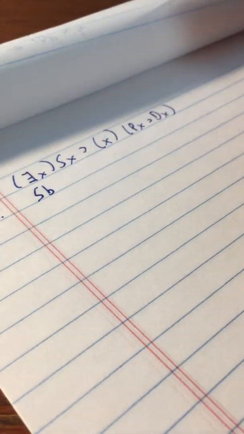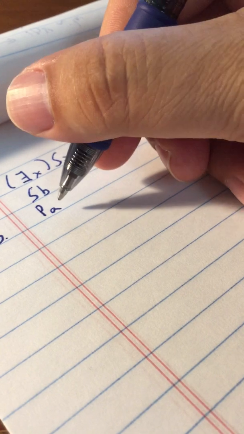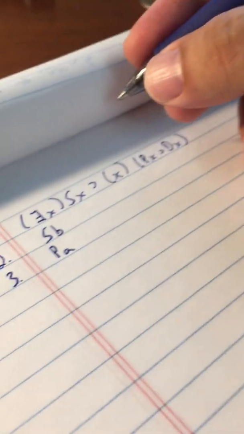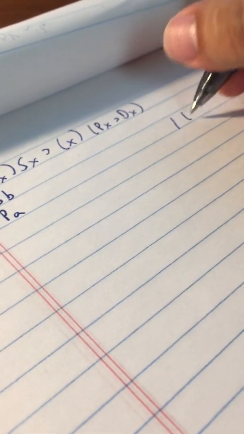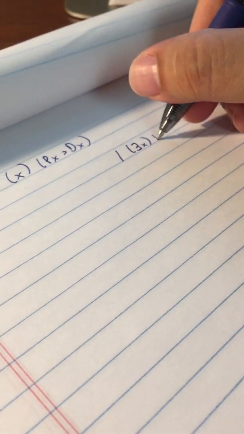Number 2, SB. My S is a little funny there. It kind of looks like a 5 a little bit, but that's supposed to be an S. So this tells us that B has that property, S. And then 3, PA. Again, remember here, B and A are constants, and this just tells us that they have this feature, whatever it is. They're puppies or they're stallions or whatever these things stand for. And then the conclusion I'm supposed to reach is that there exists an x such that Dx.